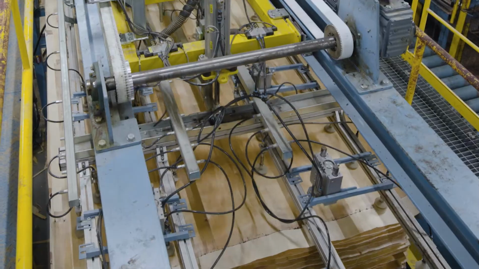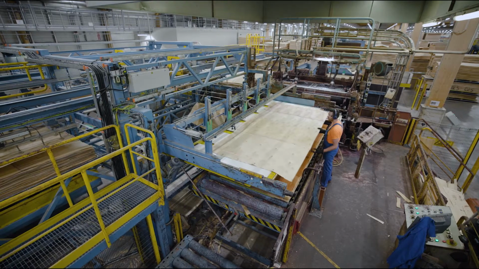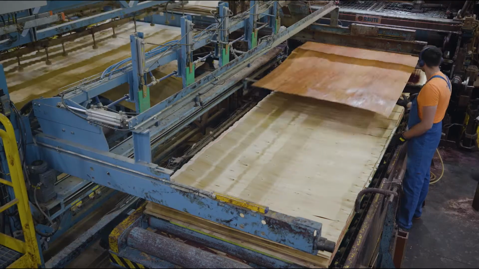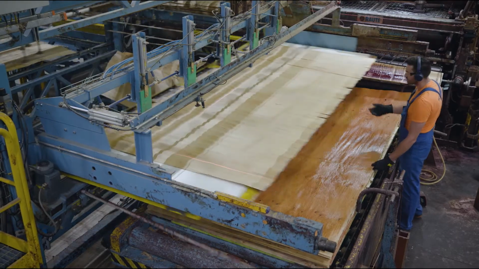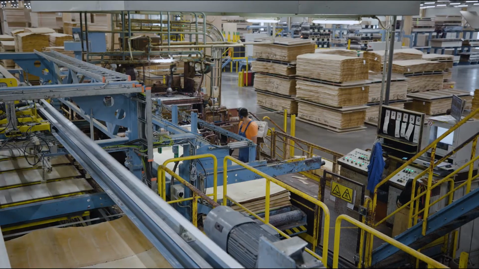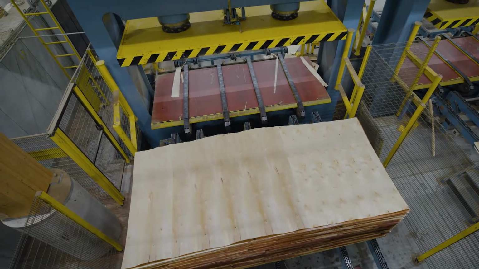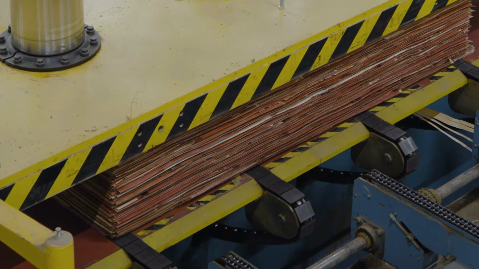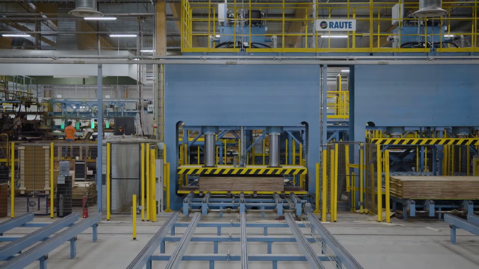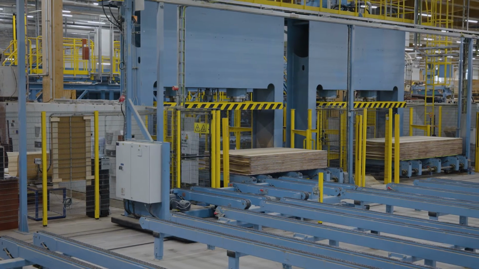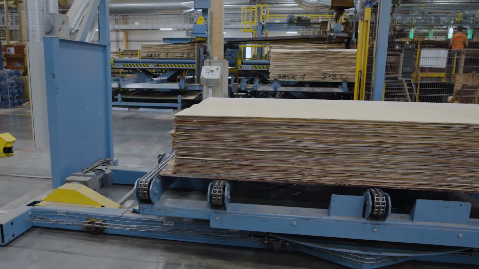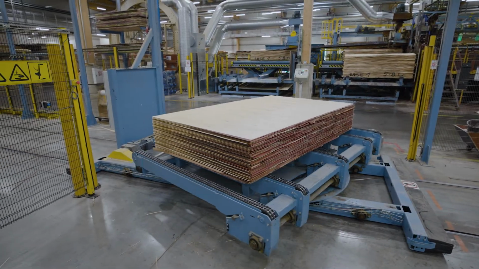The veneer to plywood process starts with lay-up. Face veneer, long core veneer, and cross core veneer sheets are automatically fed onto the layup table in the correct order for cross-ply construction. The even layer of glue between each layer creates the strongest bond. Optimized glue usage with one-sided gluing is one of the ways plywood can be manufactured sustainably.